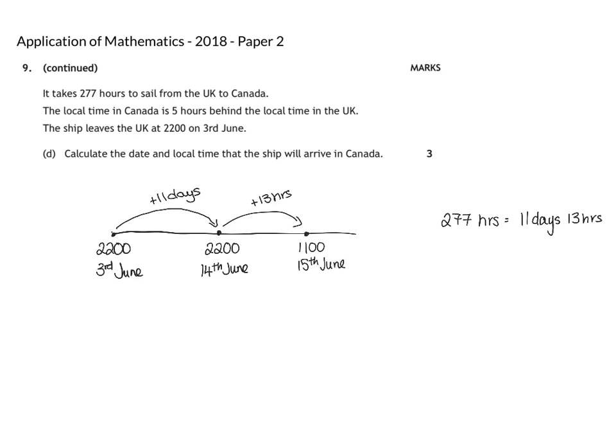What I did there is I went to midnight and then saw how many was left. So that is UK time, and it tells us that Canada is 5 hours behind, so we're going to have to subtract those 5 hours. So we get 0600 on the 15th of June. That's when it will arrive.